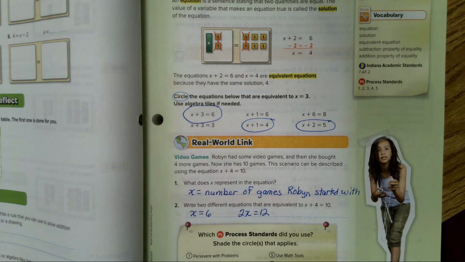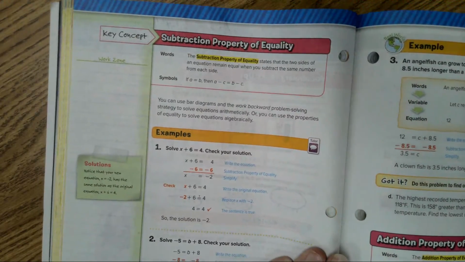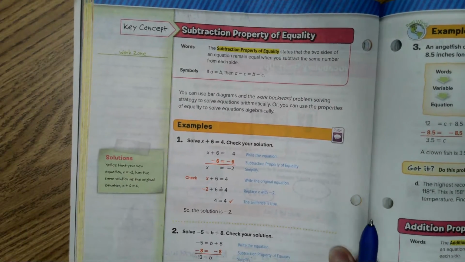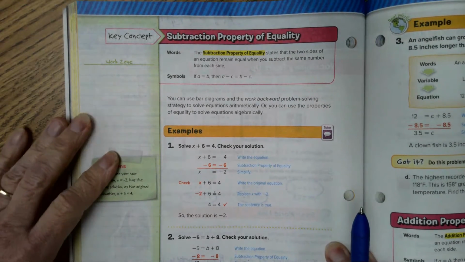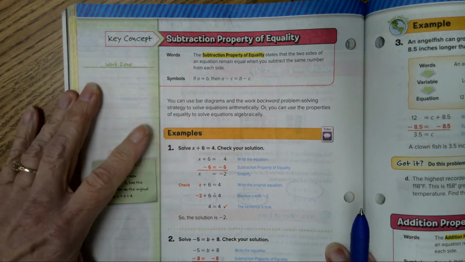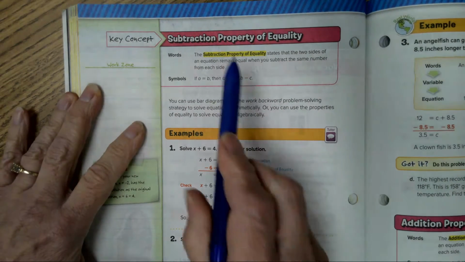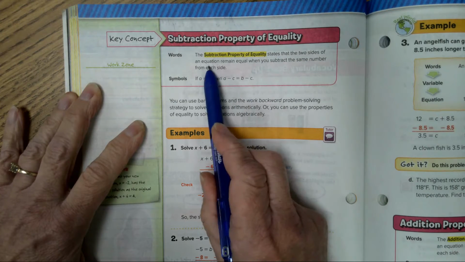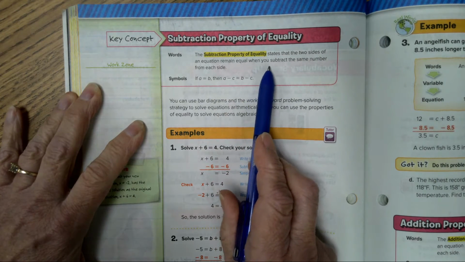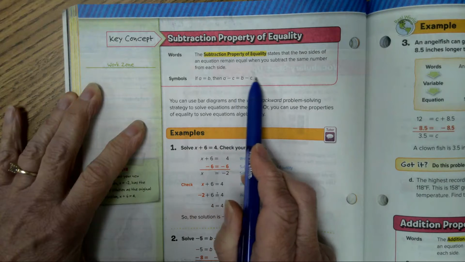Okay, now let's turn to page 438 and look at the subtraction property of equality. Words. The subtraction property of equality states that the two sides of an equation remain equal when you subtract the same number from each side.